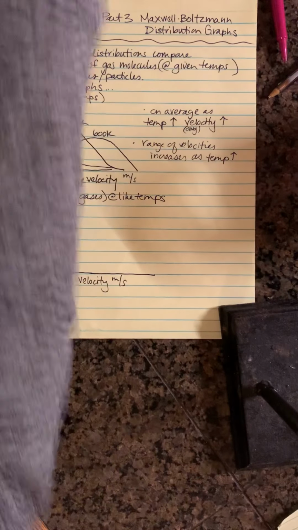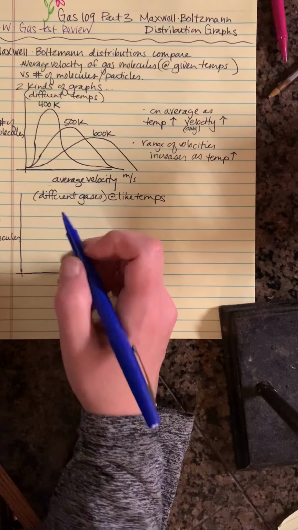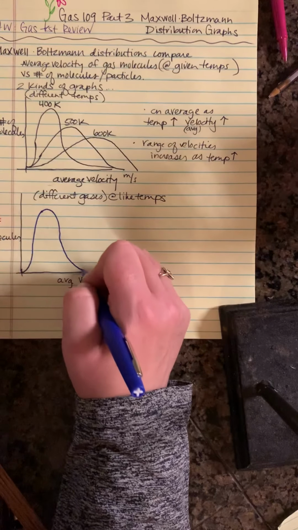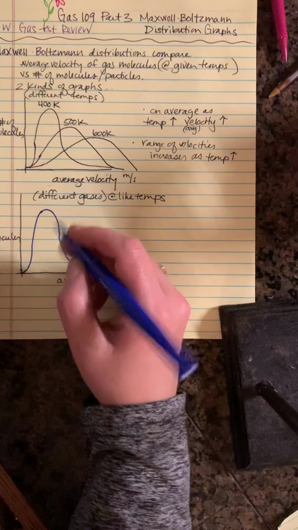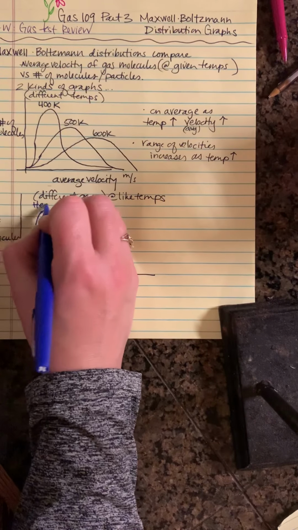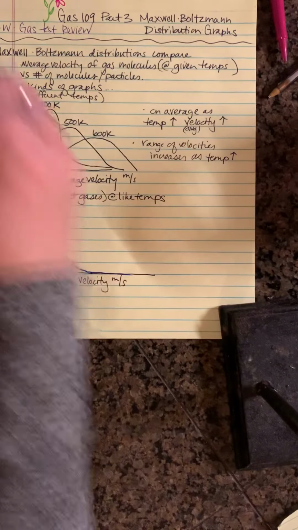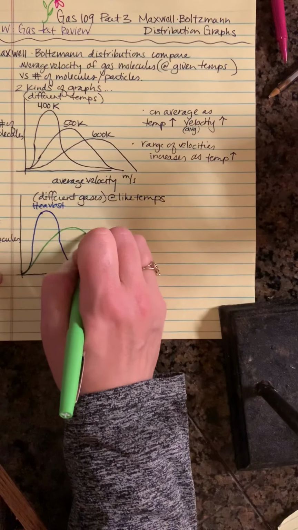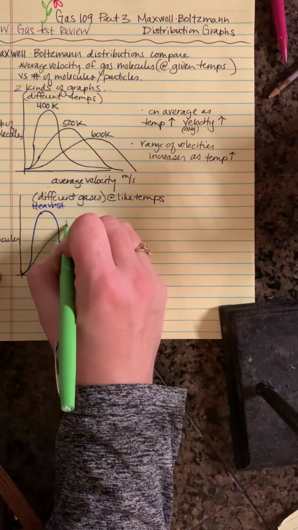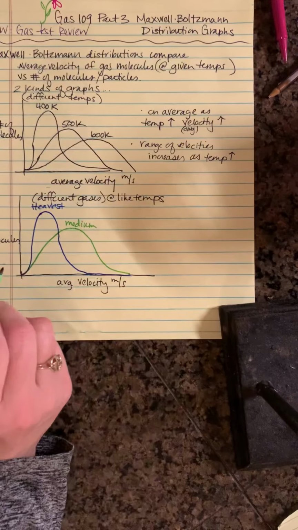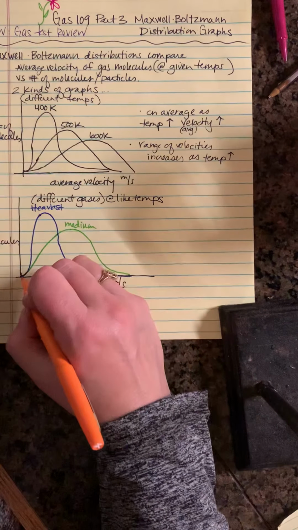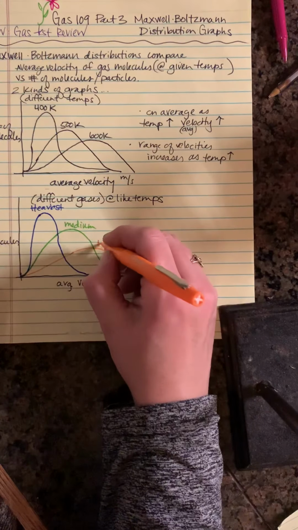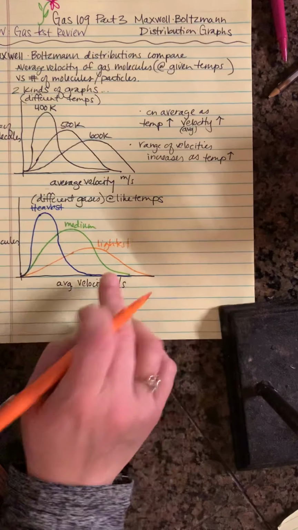And what we would see is that the heavier gas molecules are going to have peaks that are a little bit more close together, like this. So this is going to be the heaviest gas, and I'll show this in a different color. And this is at a given temperature. This would be like a medium molar mass gas. And then the lightest gases are going to have the greatest range of velocities.